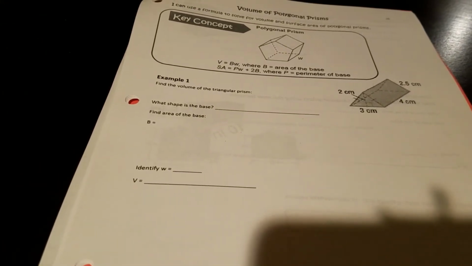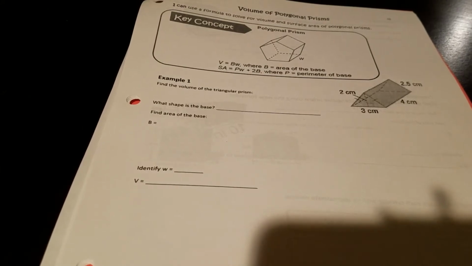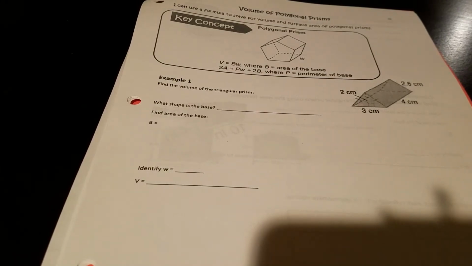In this next lesson we go back to finding volume, but now we're going to find the volume of prisms other than rectangular prisms. So we have this general formula for the polygonal prism, which means it works for any prism that has polygons as its bases, which in our case is most of the prisms that we're going to talk about. Triangular prisms, hexagonal prisms, pentagonal prisms, we can even do cylinders with this one.